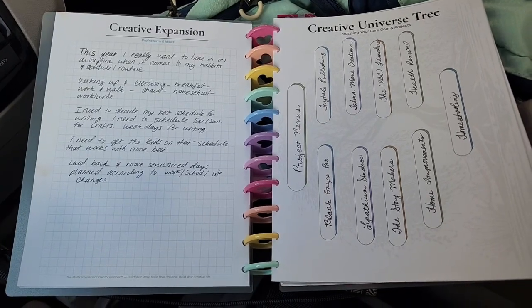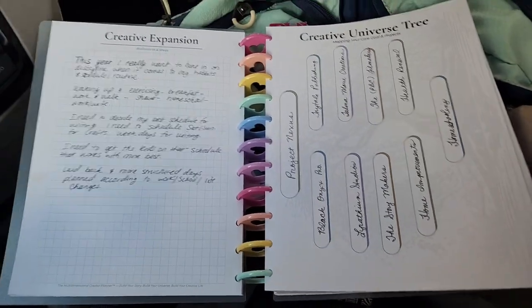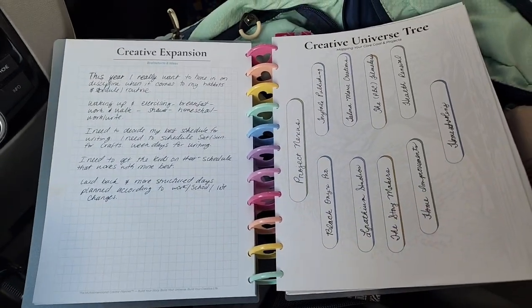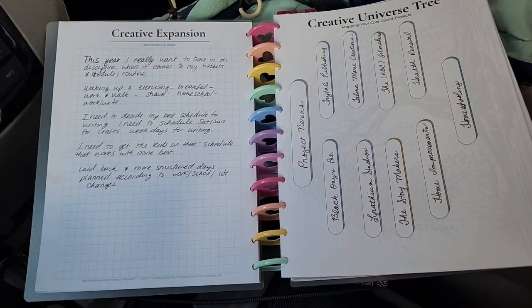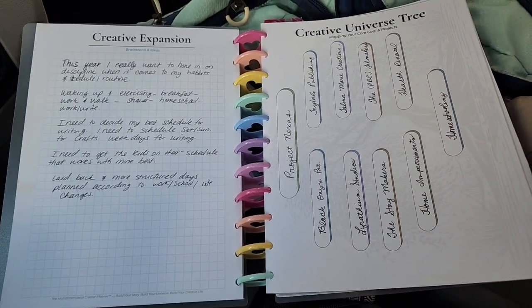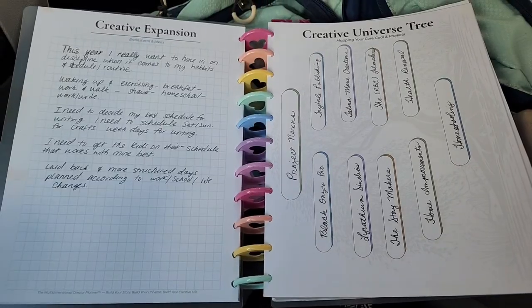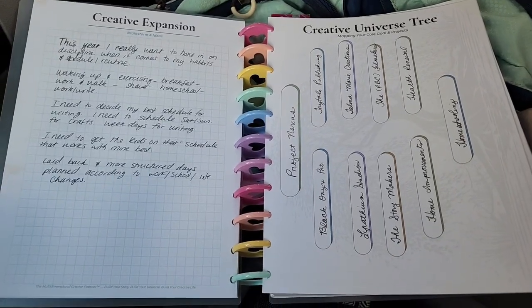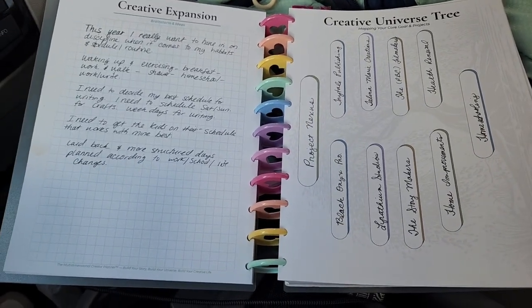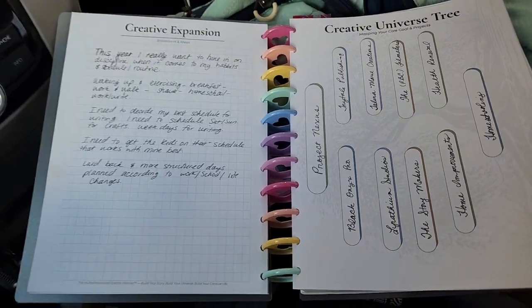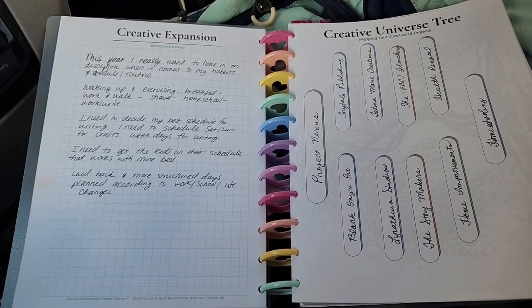Okay guys, so long story short, I did not record enough of the creative universe tree and the next sections of the planner. So I'm in my car now. Sorry for the less fancy background, and don't mind the car's mess if you see any. I just wanted to go over the next section, which is the creative expansion.